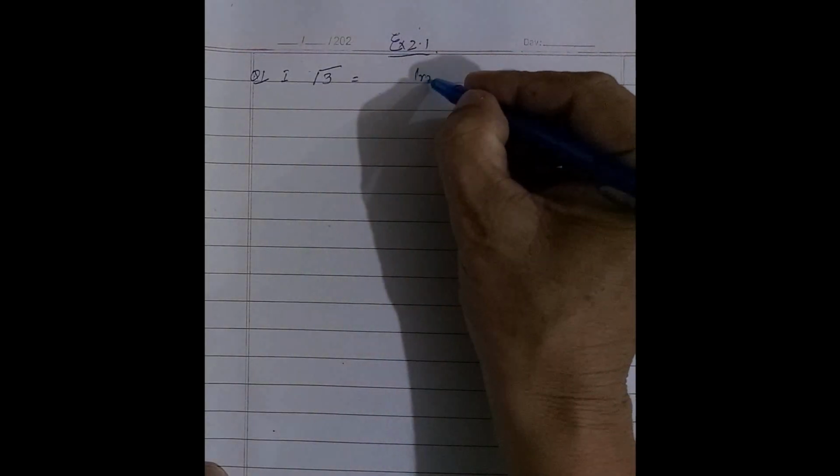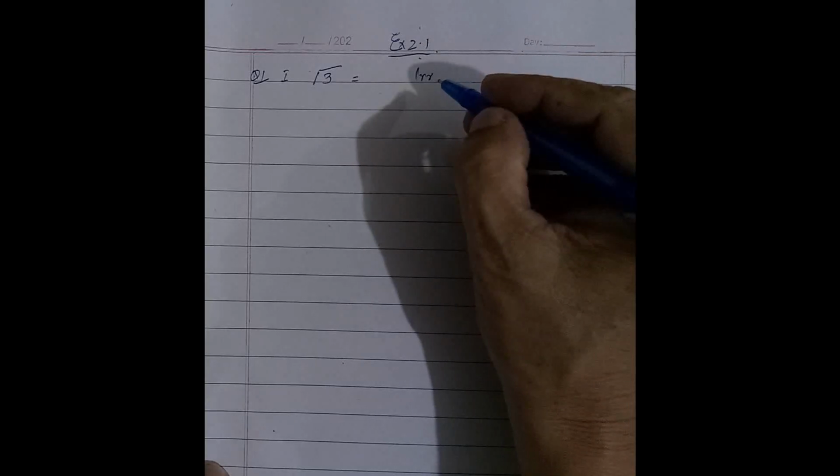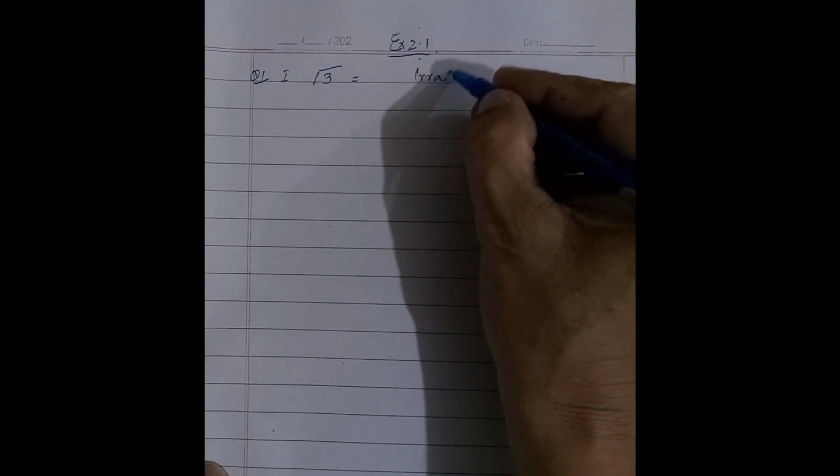And you can say the square root of prime numbers are also irrational numbers, because 3 is a prime number, so the square root of 3 is an irrational number.